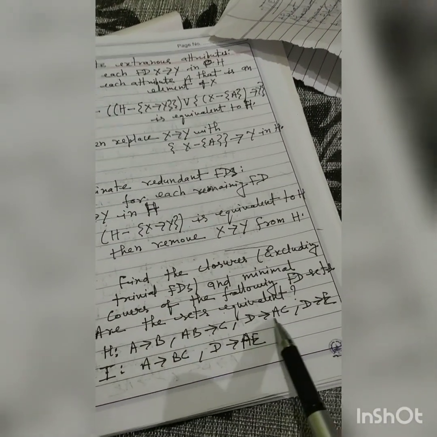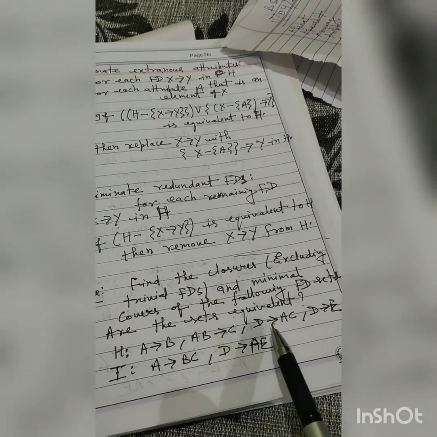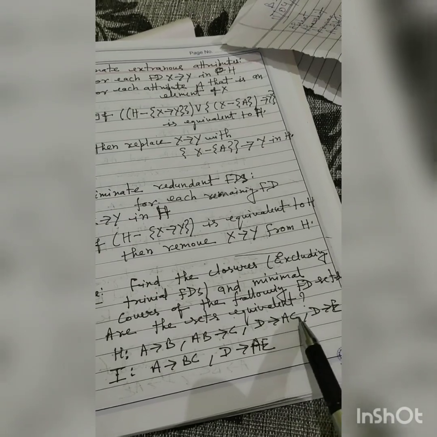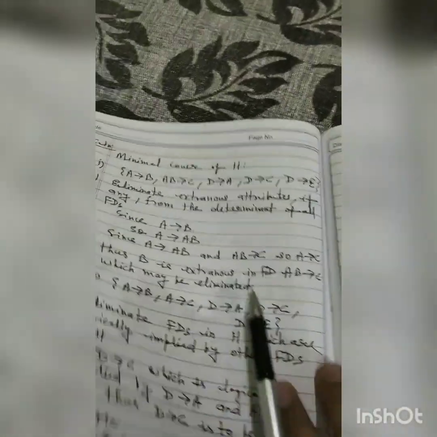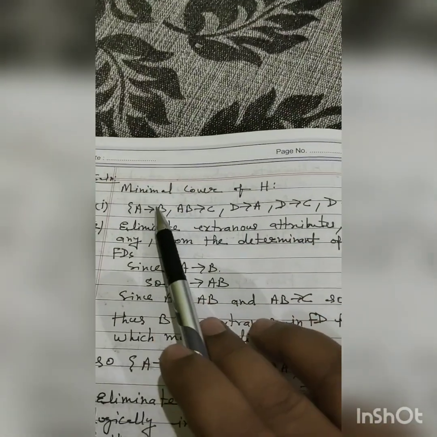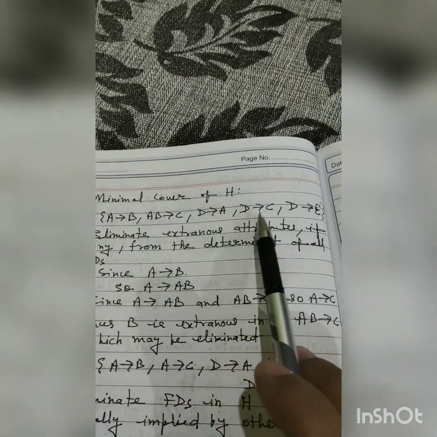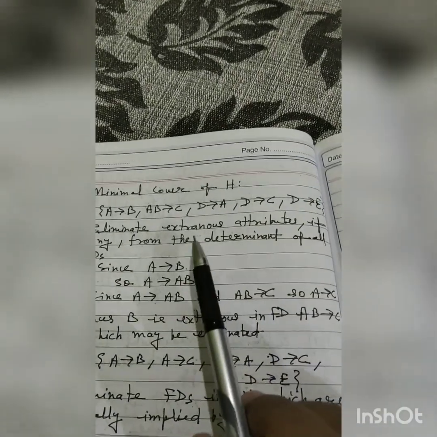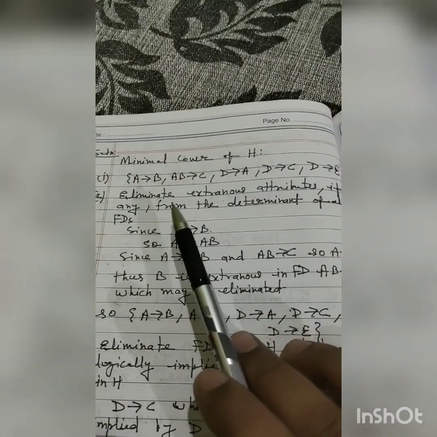First, we will convert it into canonical form: A to B, AB to C, D to A, D to C and D to E. That will become the canonical form. Now the second step is to find the extraneous attributes.